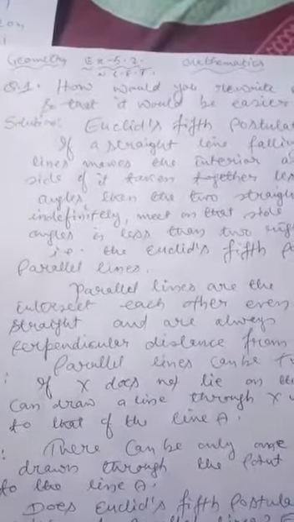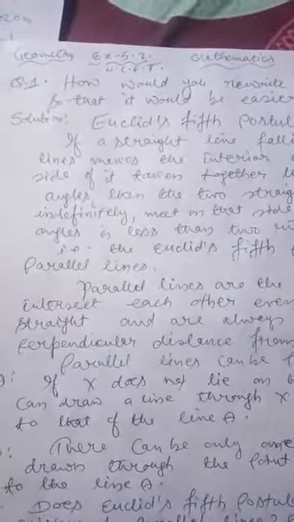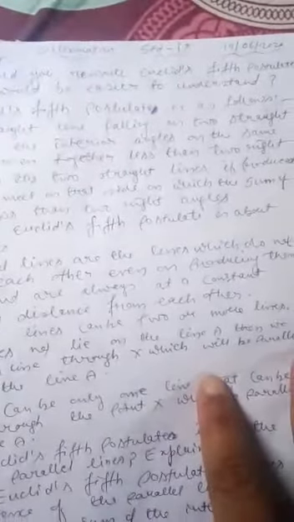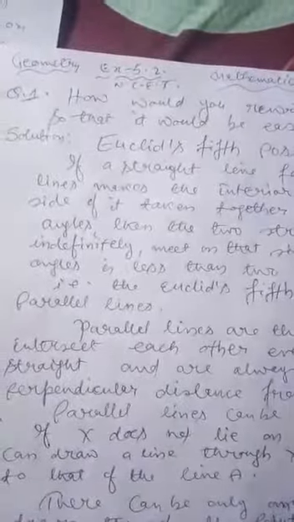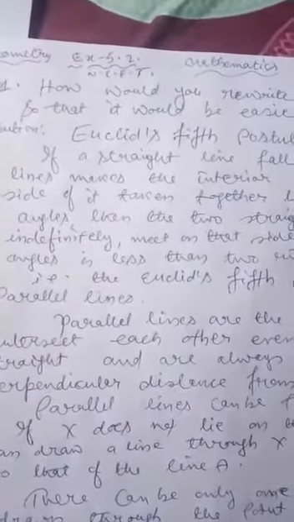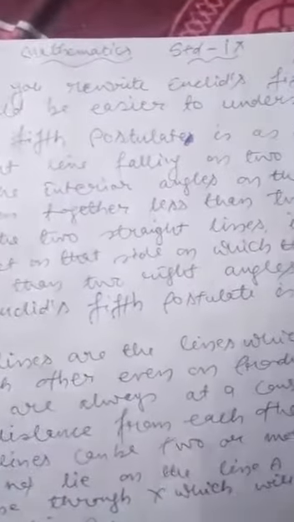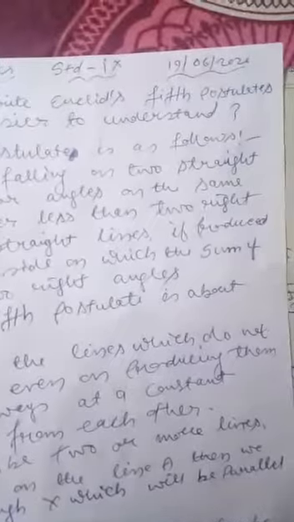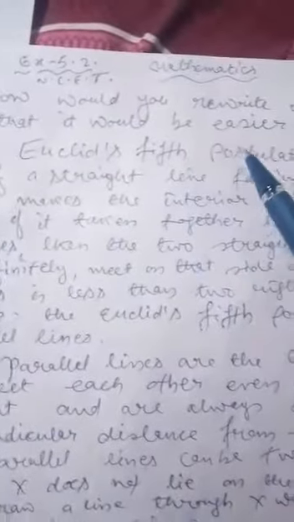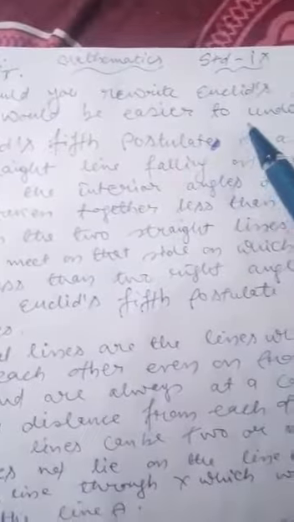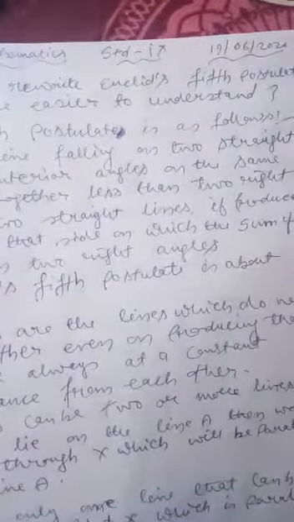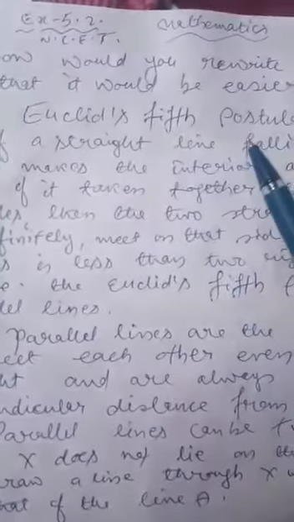Now, this is exercise 5.2 in geometry. 5.1 has been taught in geometry. Now, question 1 is given in NCERT. Question number 1. What is given? How would you rewrite Euclid's fifth postulate so that it would be easier to understand? Now you see, dear students, we can say Euclid's fifth postulate.